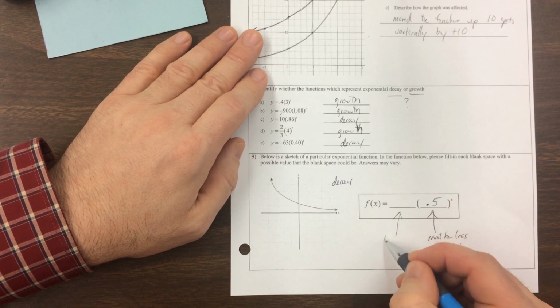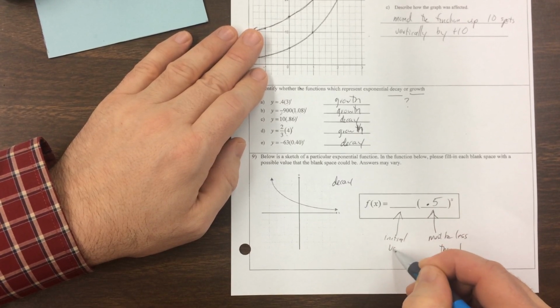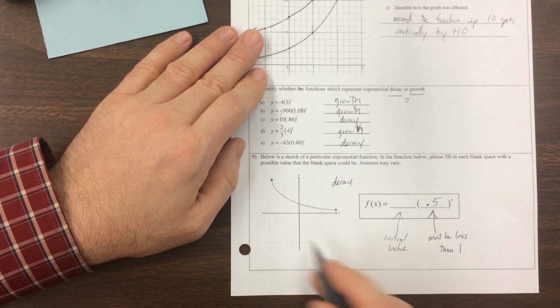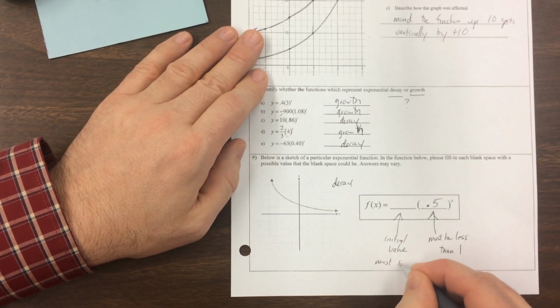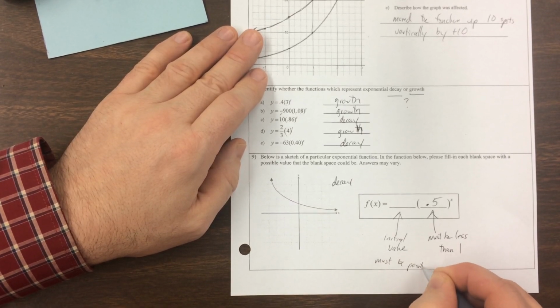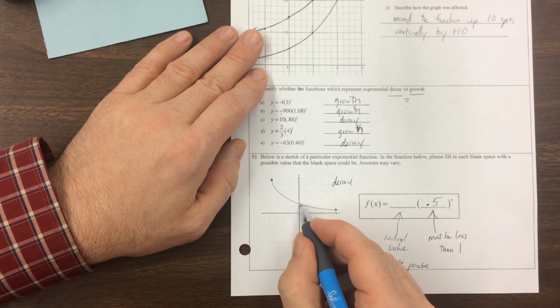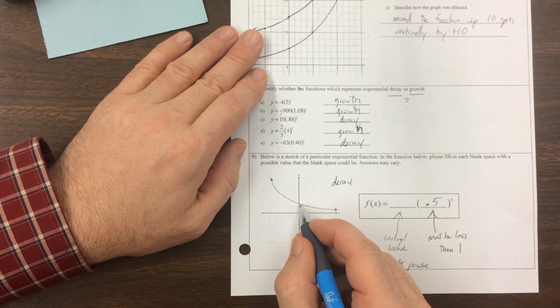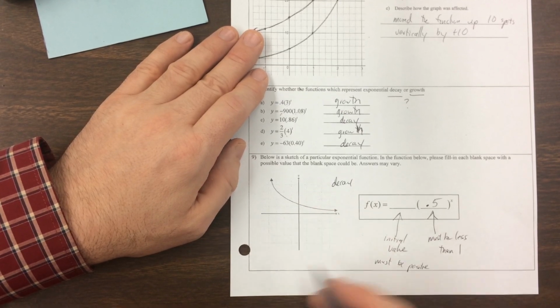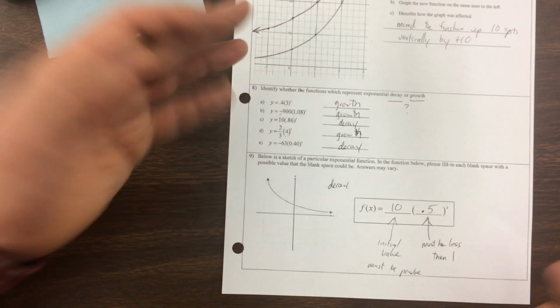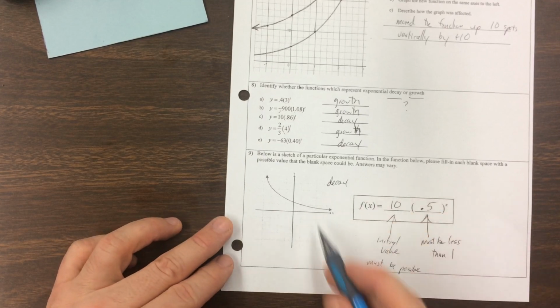Here is my initial value, and my initial value is positive. So this must be positive. We're given no scale here, so we don't know if this is 100 or 1,000 or 0.5, but we do know it's positive because it's above 0. I'll just put 10 because that's a positive value. But again, lots of possible answers.